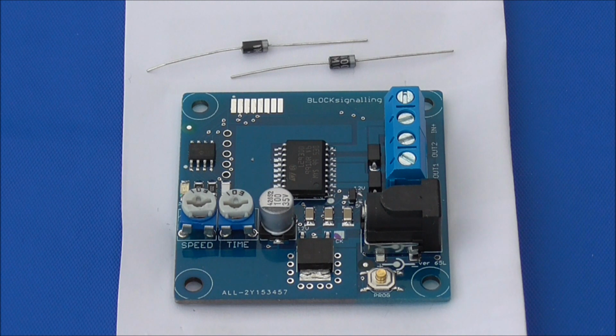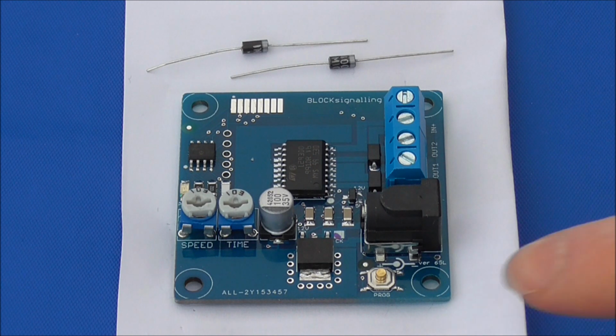Now also included in the set are these two little diodes. These need to be soldered to the track as seen in the instructions, and this tells the unit when the locomotive is at each stopping point. So once the locomotive has crossed this point, the loco will stop and wait there for the time you set, and then there'll be a spurt of power into that section of track, and the train will leave the section back in the opposite direction to where it started.